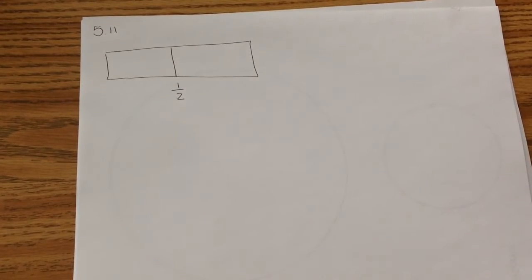I want you to draw a tape diagram to show one whole, but I want you to cut it in half. Just one half. So draw a tape, not an area, and cut it in half. Pause. Here's what you should have, and mine is not perfect, and yours probably isn't either.